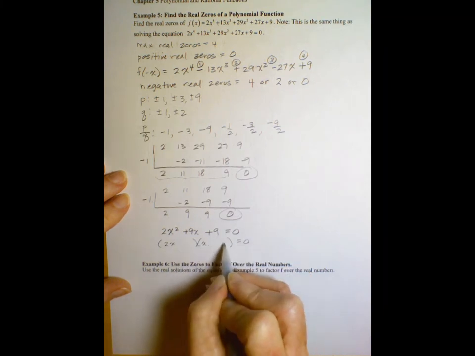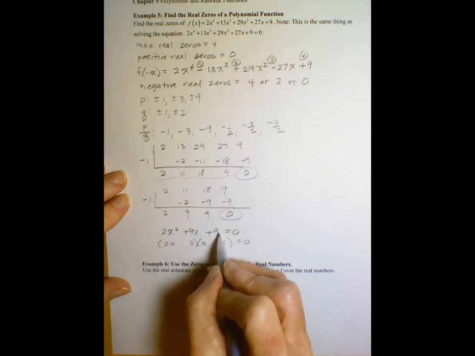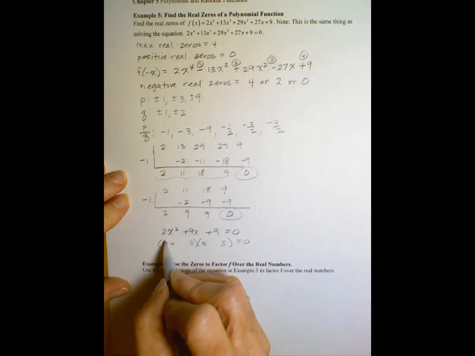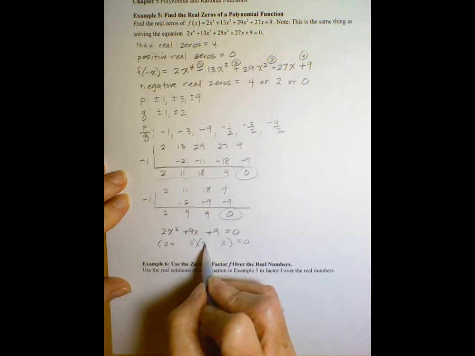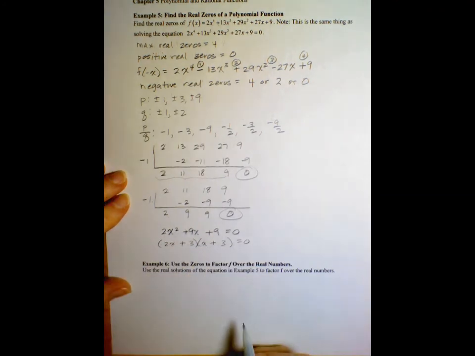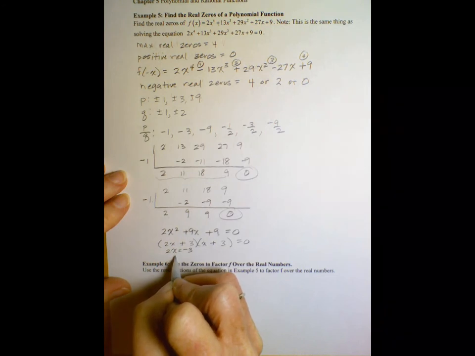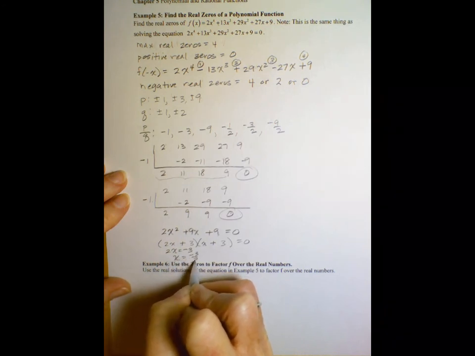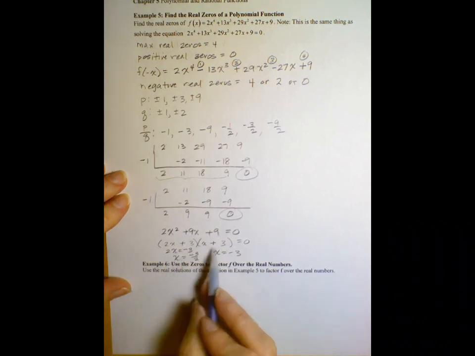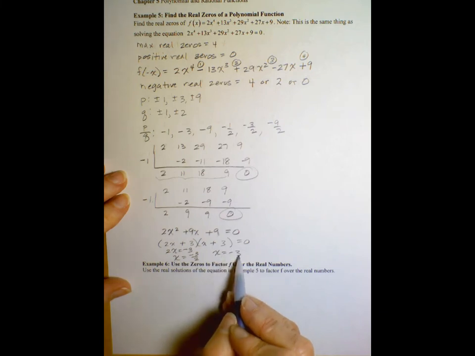Two integers that multiply to 3, and if I put 3's here, that would give me my 9. That gives me my 2x squared, but do I get 9x in the middle? 3 times 2 is 6, 3 times 1 is 3, so yes, that would FOIL to this. So x plus 3 equals 0, x equals -3. 2x plus 3 equals 0, 2x equals -3, x equals -3 halves.